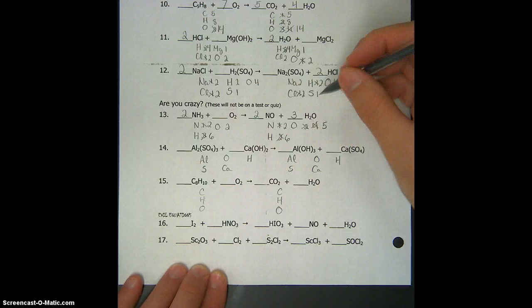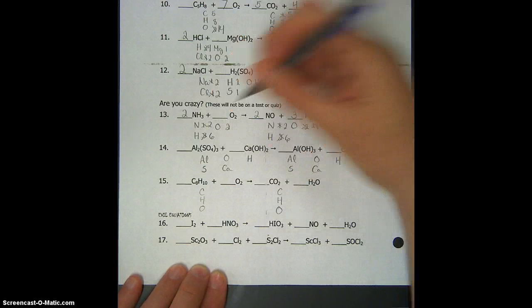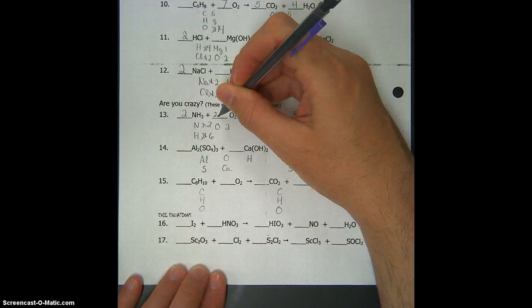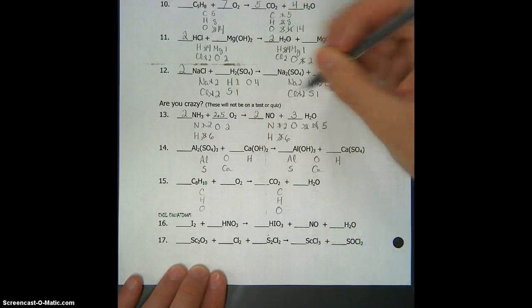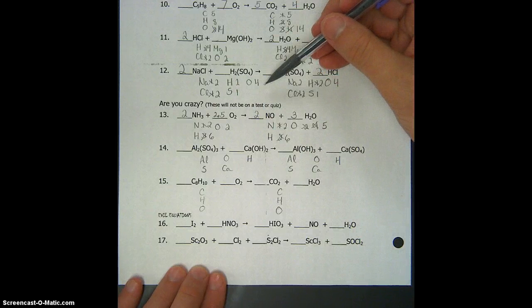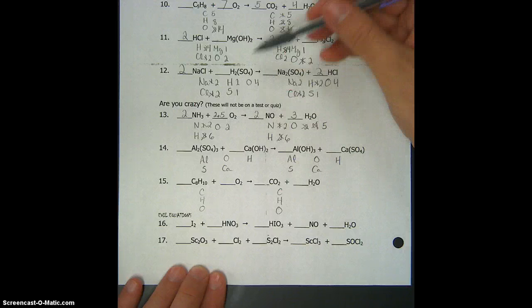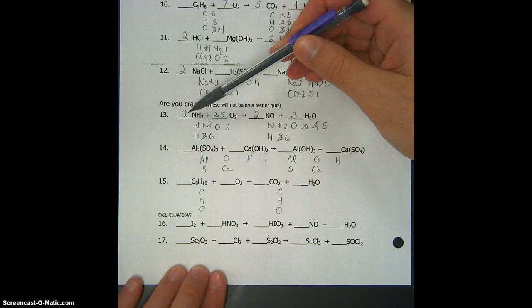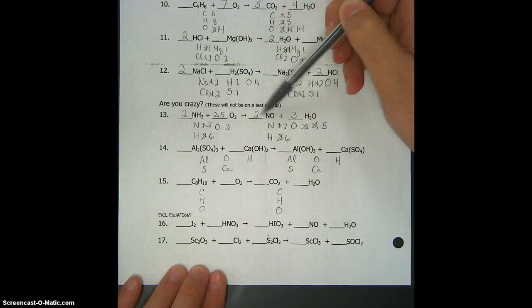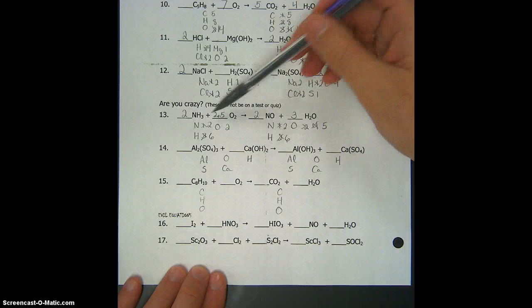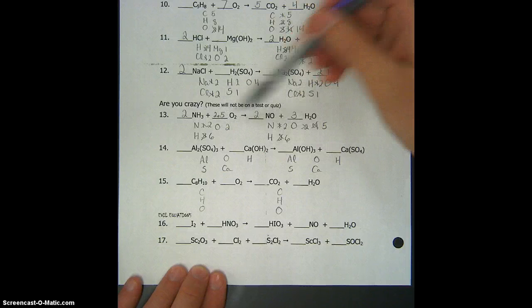Now wait a minute. There's nothing I can put right here that would give me 5. Well, wait, I guess I could put 2.5 there. That would give me 5. Wait a minute. That's not allowed, because we can't have half of an oxygen molecule floating around. However, I did just find the correct ratio. 2, 2.5, 2 to 3. Since this is a 0.5, I'm going to use that information to keep my ratio.